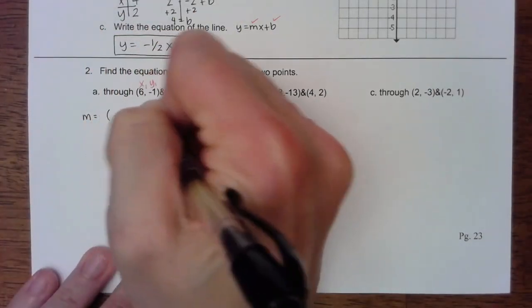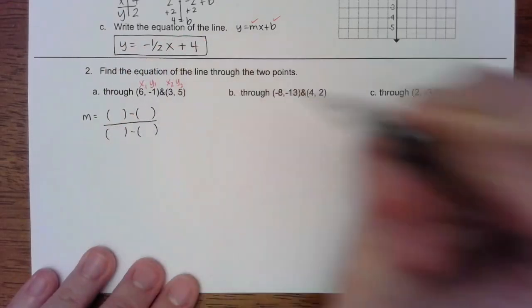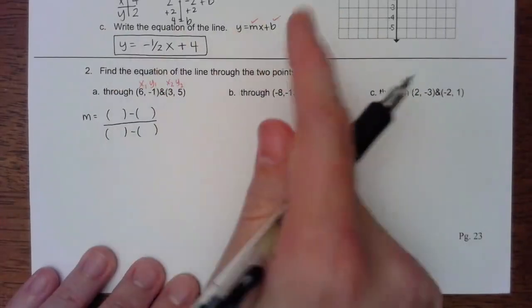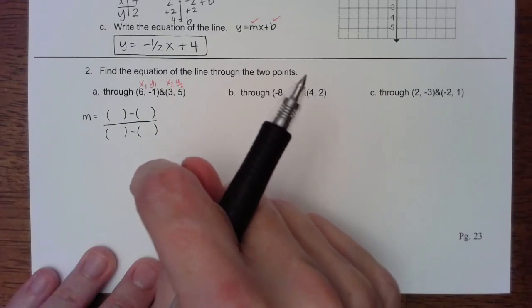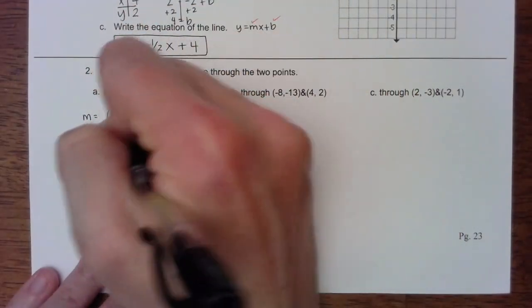I don't always write down the slope formula on every problem that I do with slope. So I'm just going to put the parentheses where they go. But if it helps you to write down the slope formula first and then plug the points in so that you make sure you get them in the right place, then you should do that on your papers. Okay. 5 minus negative 1 over 3 minus 6.